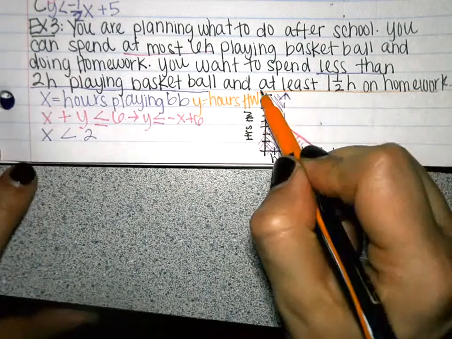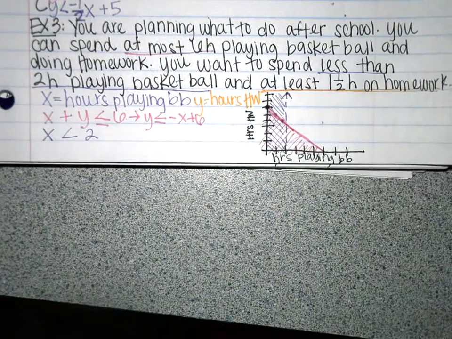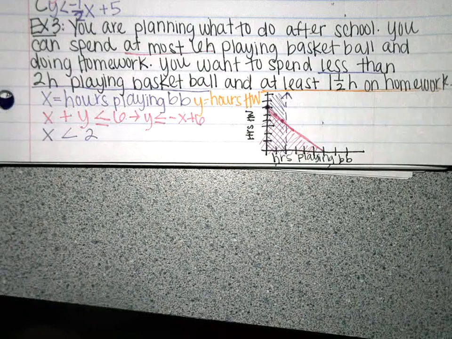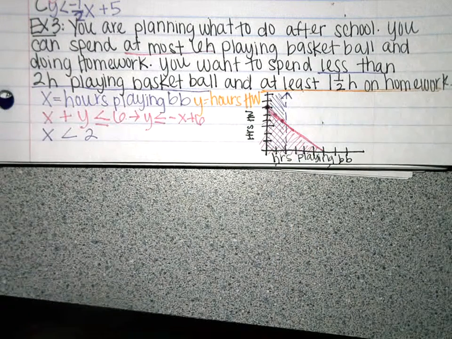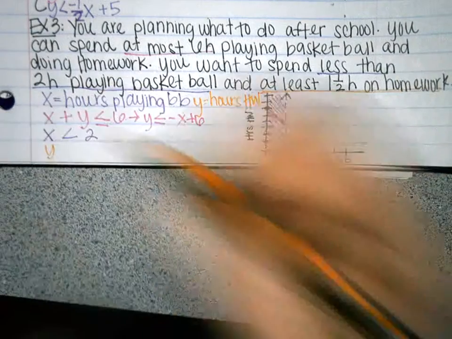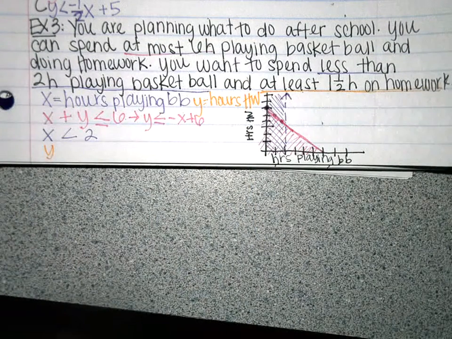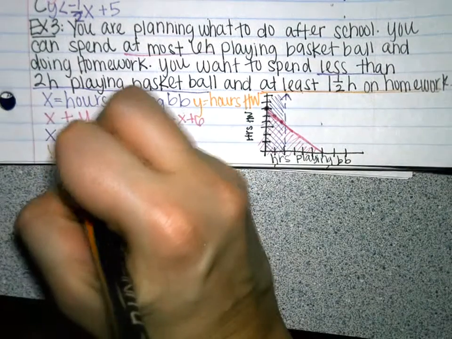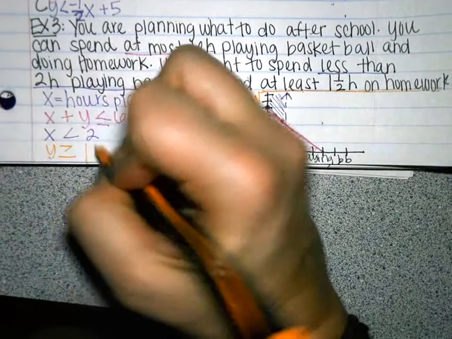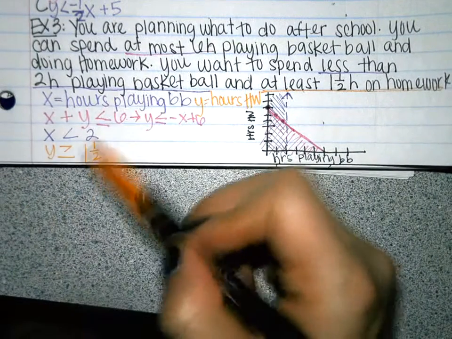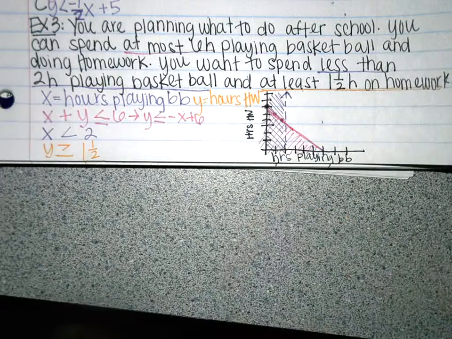Now my last inequality has to do with the amount of hours doing homework. I want to spend at least 1.5 hours on homework. So I want y to be at least. So I want my y's to be greater than or equal to 1.5 hours, because this is the smallest amount of time I want to spend. And since it said at least, I can do 1.5 hours.